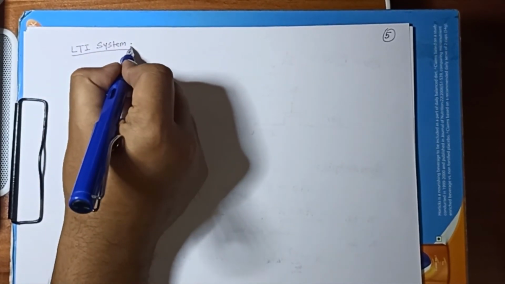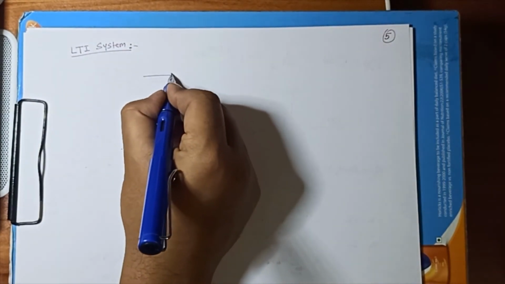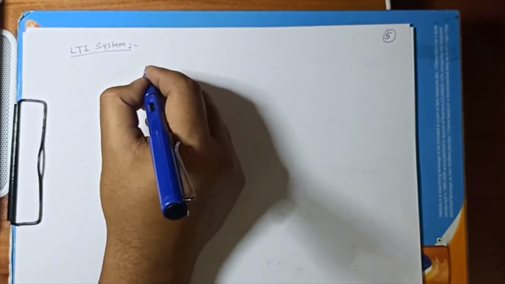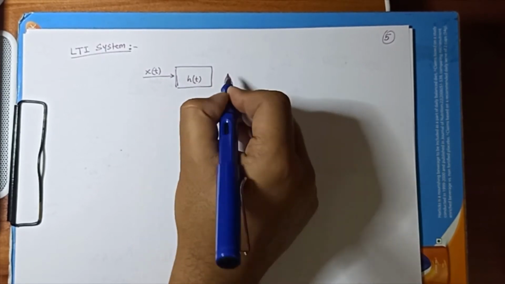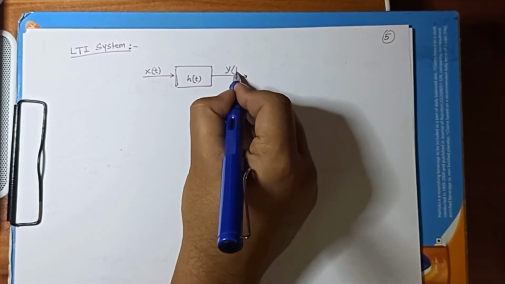For the time being, you may not assume any causality. It can be non-causal as well, or both causal and non-causal, if there is no restriction. Or you can assume causality as well, no problem. So suppose you are having x(t) and your system is h(t), and you have some output y(t). This is a filter, right?